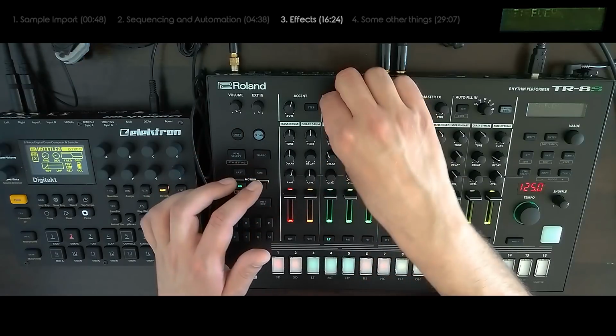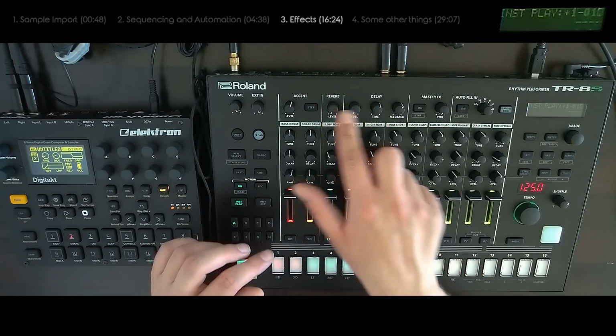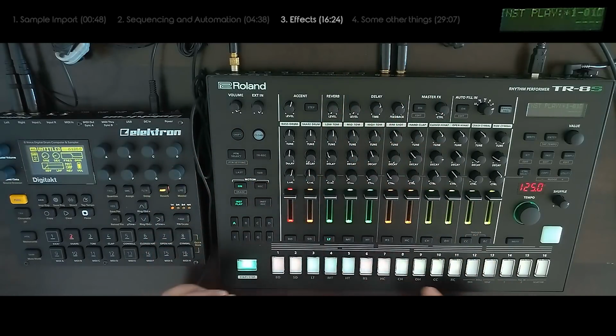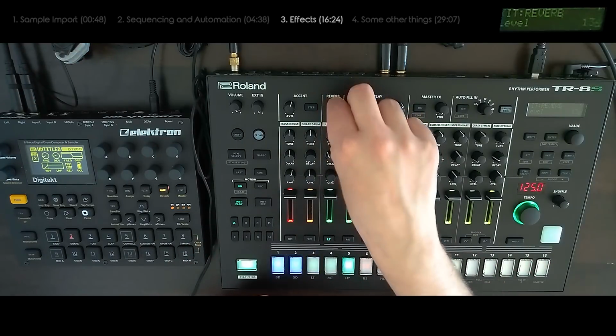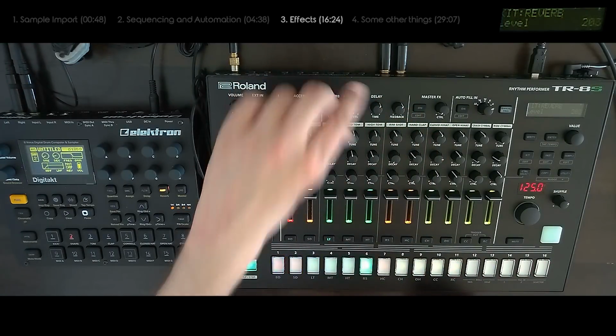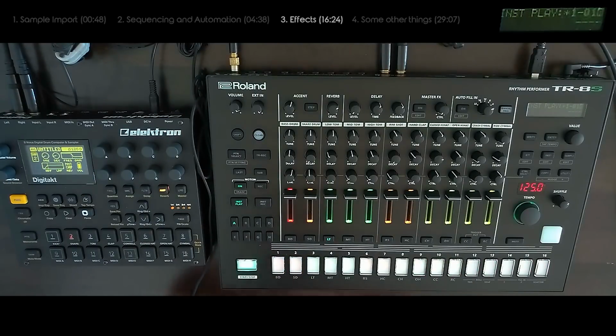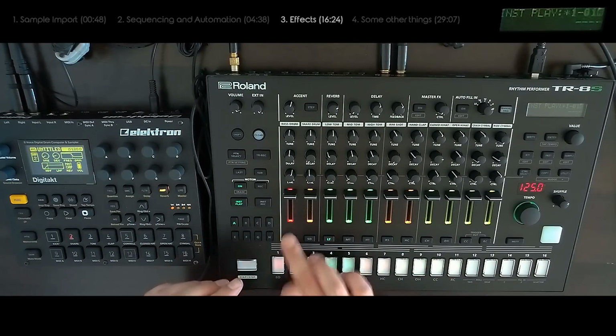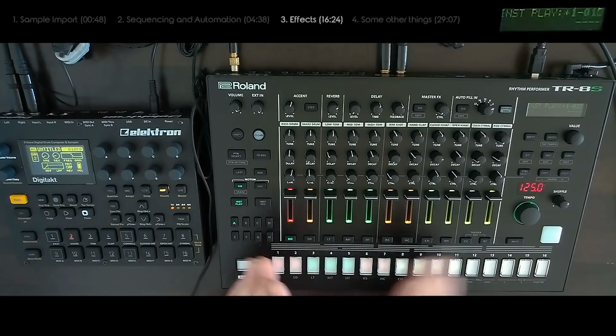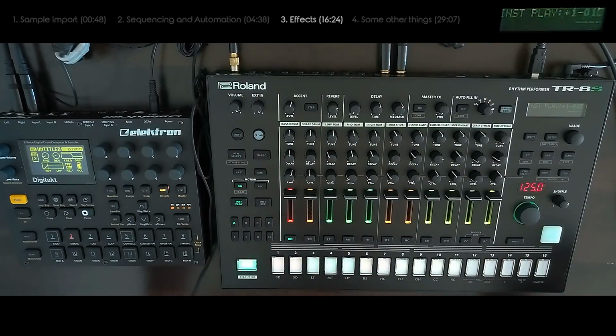We activate these things up here. So these are always there. These are the send effects, and the send level for these individual tracks is configured in their instrument section. And when we hit play and turn the reverb up, it's affecting each and every track, because by default each and every track on the TR-8S has the reverb as well as the delay send turned completely up.